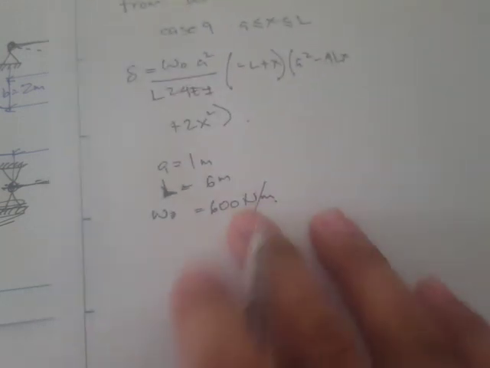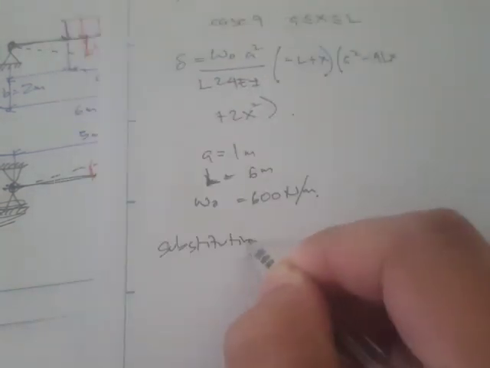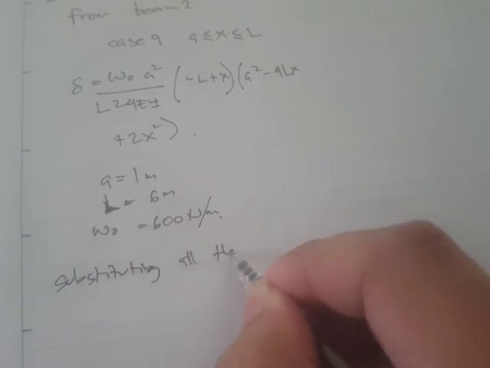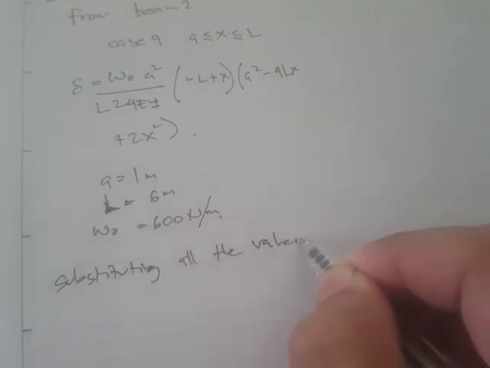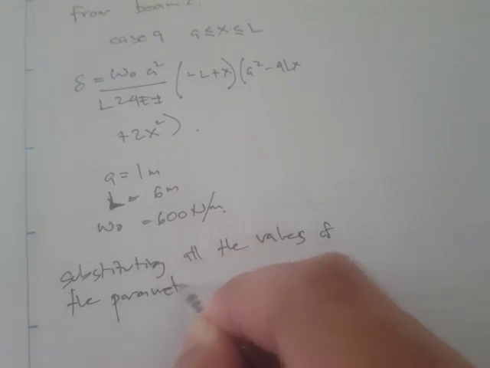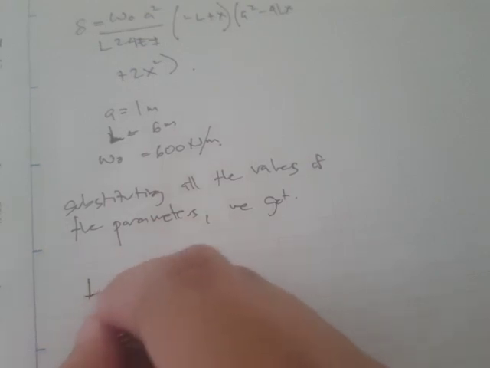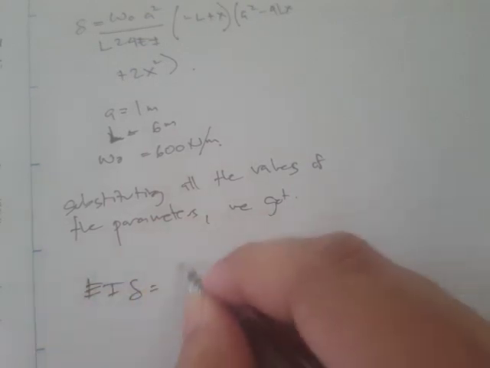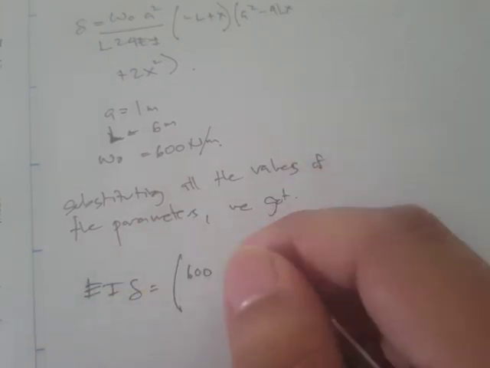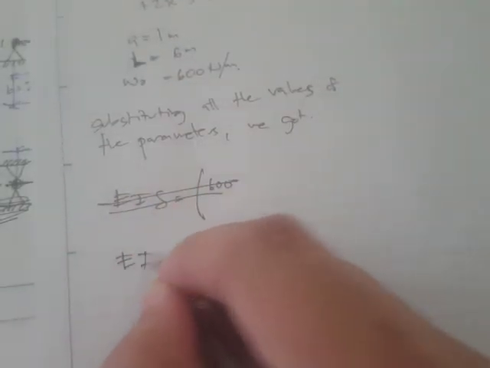Okay, so once you have that, substituting all the values of the parameters, we get this expression.